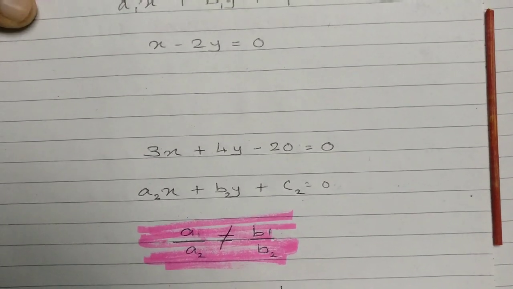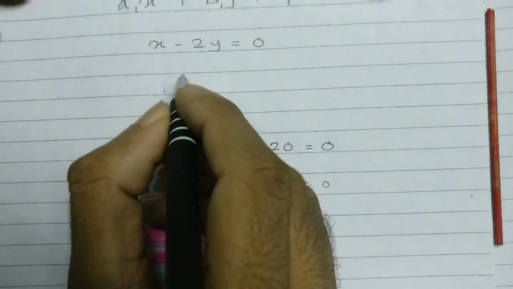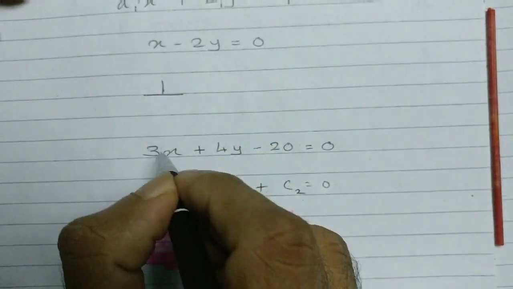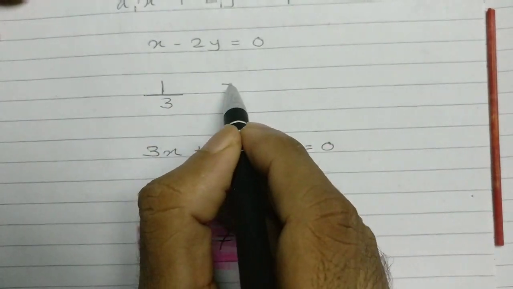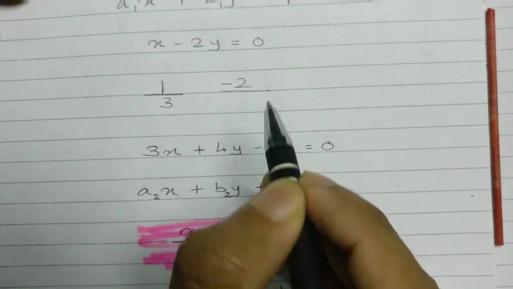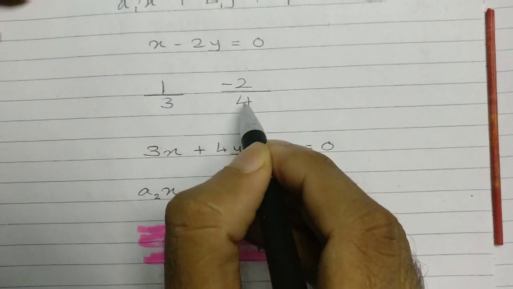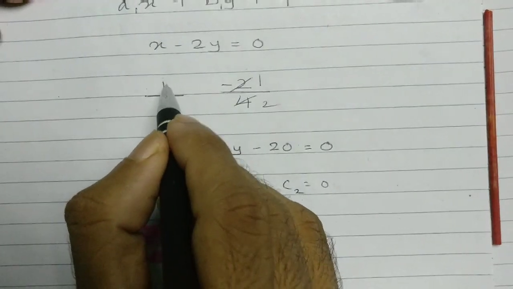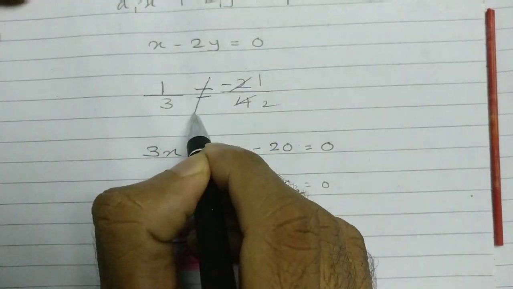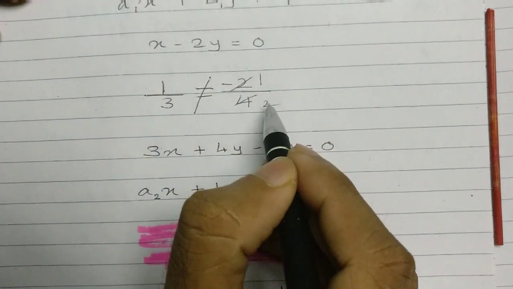Here my a1 is 1 upon a2 is 3, b1 is minus 2 upon b2 is 4. If I cancel the 2s, 1 upon 3 is not equal to minus 1 upon 2.